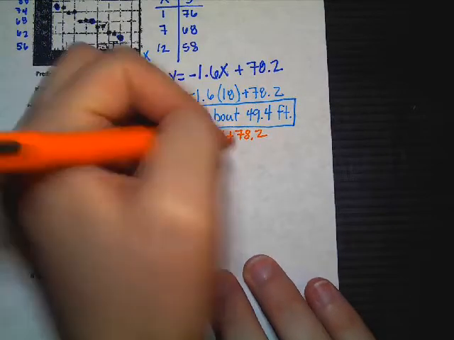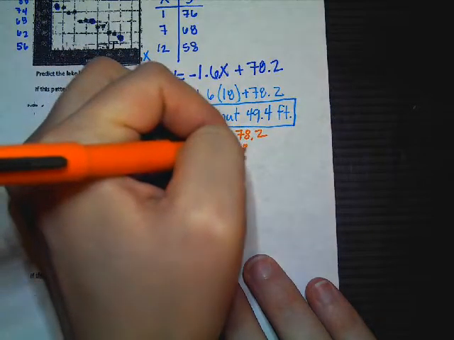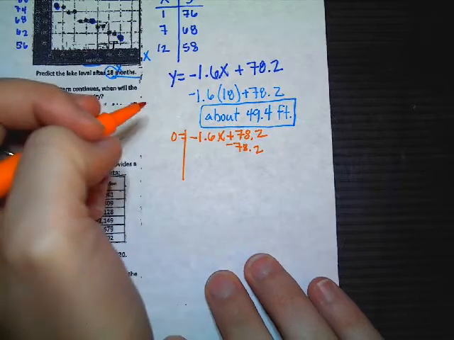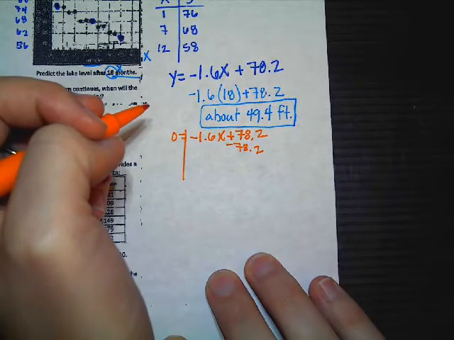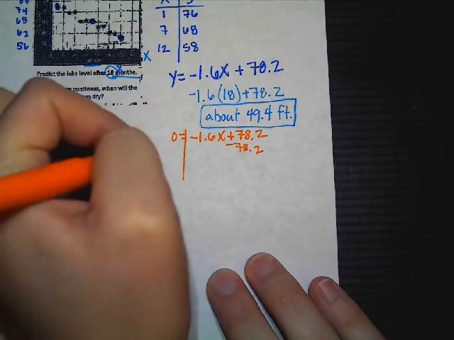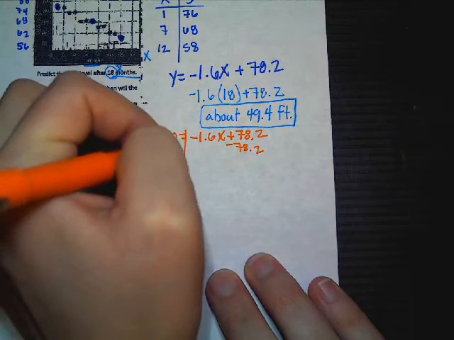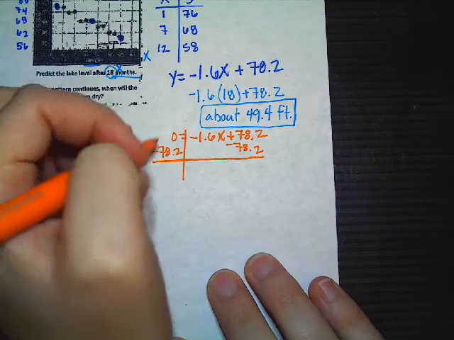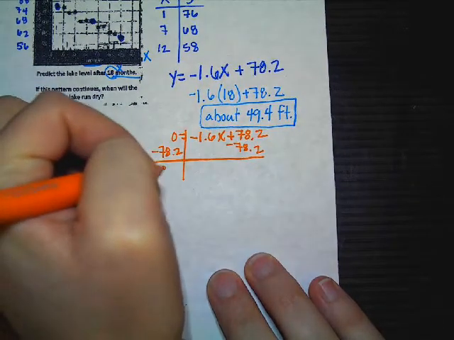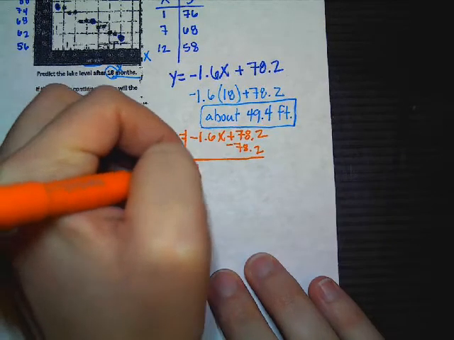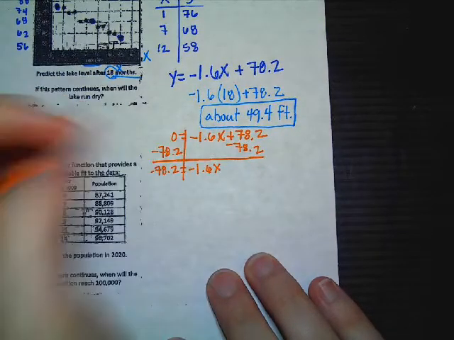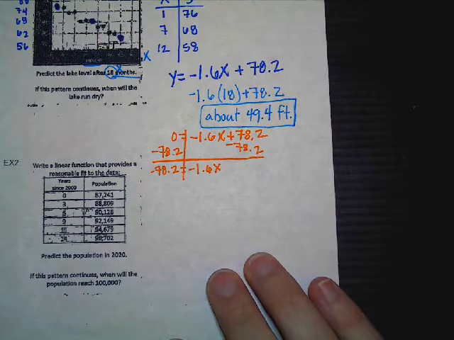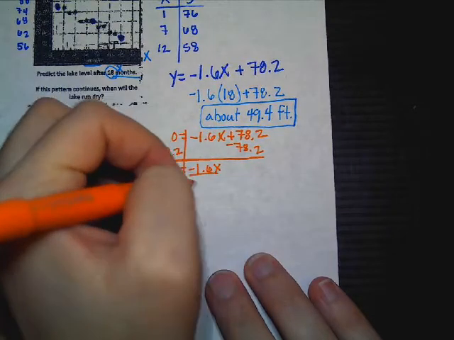Subtract 78.2. Minus 78.2. Everybody should be writing with me. Minus 78.2. So minus 78.2 equals negative 1.6x. Write with me. Divide by negative 1.6.